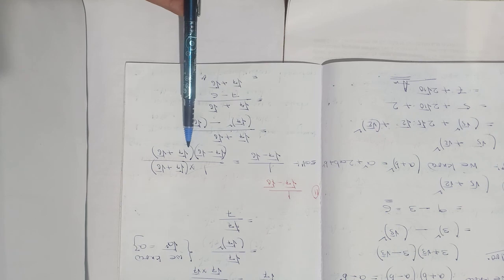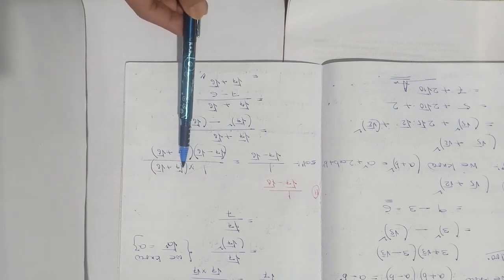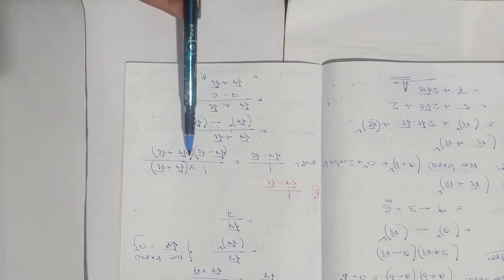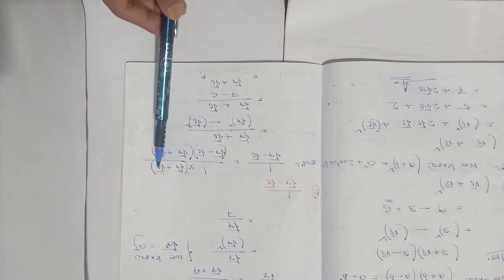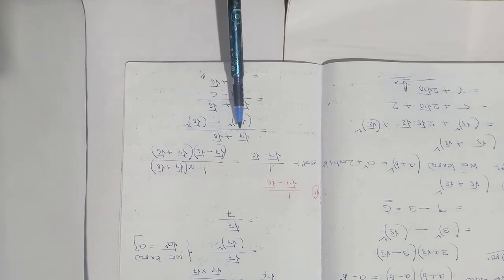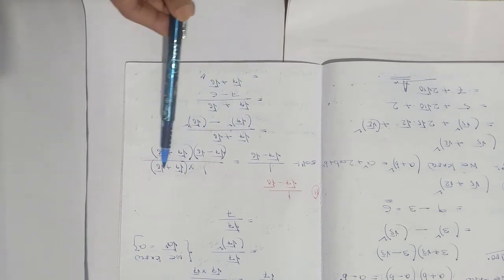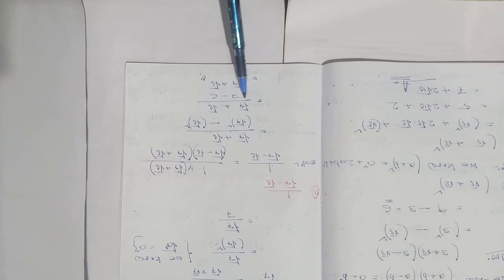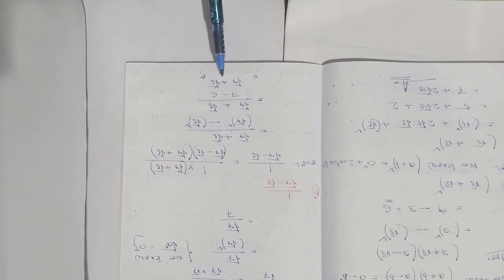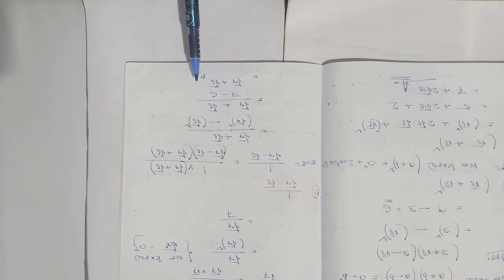So if you are multiplying the denominator by this, we have to multiply the numerator with the same number. So in the numerator also, 1 into root 7 plus root 6. In the numerator it will be root 7 plus root 6, and in the denominator we can use the formula a plus b into a minus b, which is root 7 whole square minus root 6 whole square. So root 7 square means 7, minus 6, which is 1. So the answer is root 7 plus root 6.